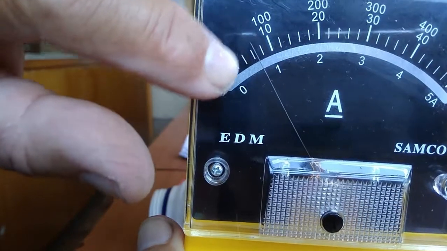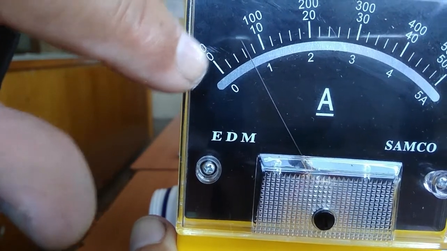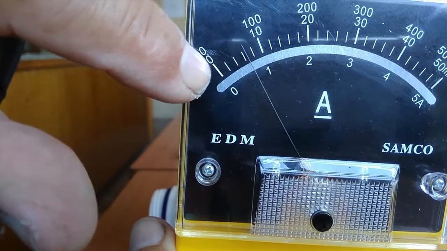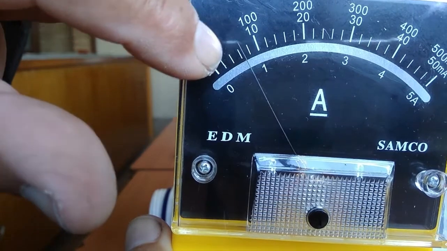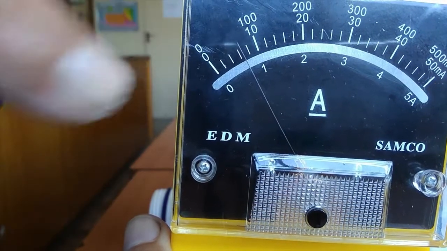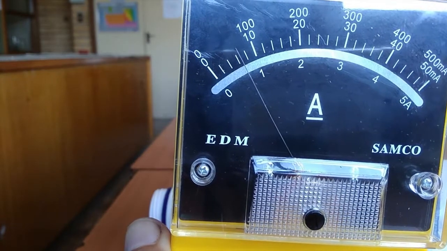Look how many divisions there are between 0 and 1. There's only 5 divisions. So each of those units must be 0.2 of an amp. So it's measuring 0.2, 0.4, 0.6, 0.7 amps. That is our first reading.